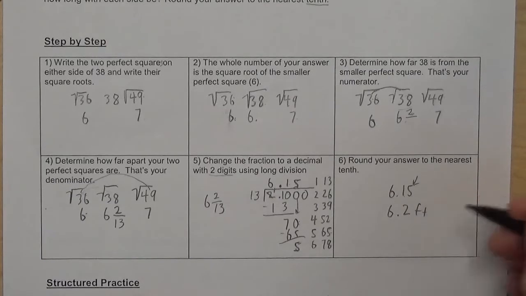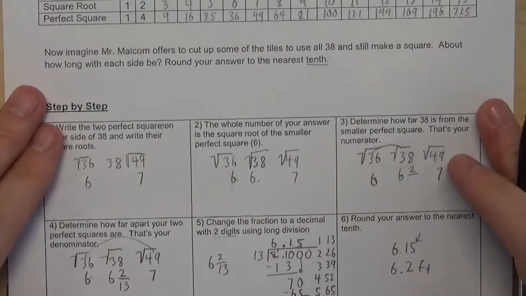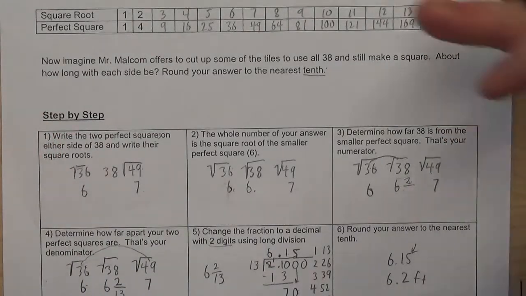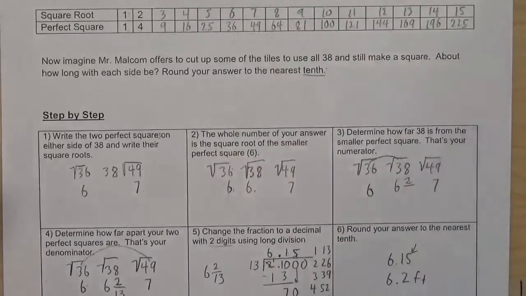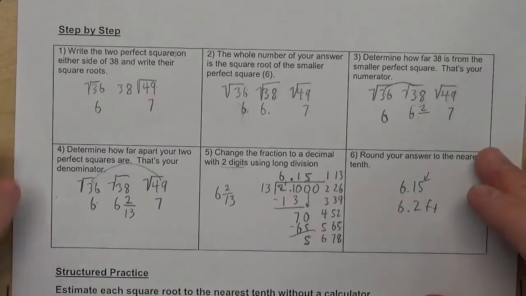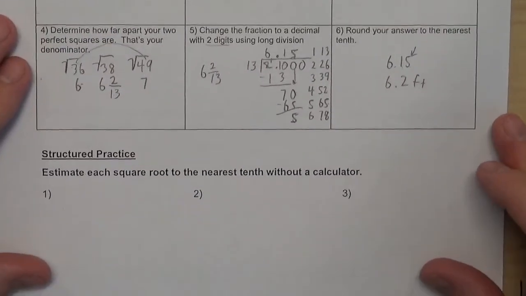So the answer is that if Mr. Malcolm were to cut up these leftover squares and add them on to make an even bigger square with some partial carpet pieces on the ends, each side would be about, this is an estimate, about 6.2 feet. So we're going to continue. We're going to do a few practice problems here.